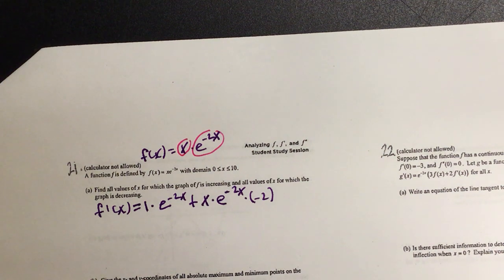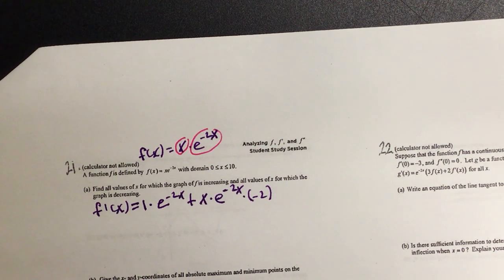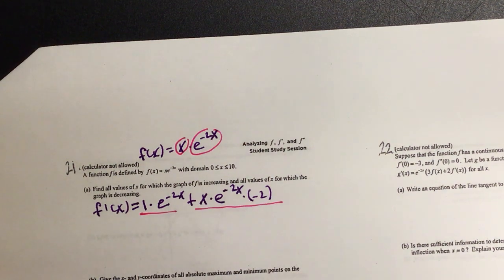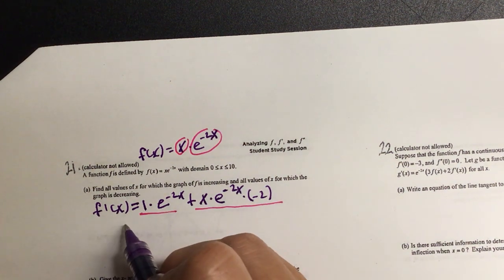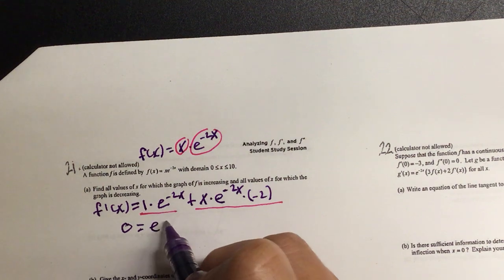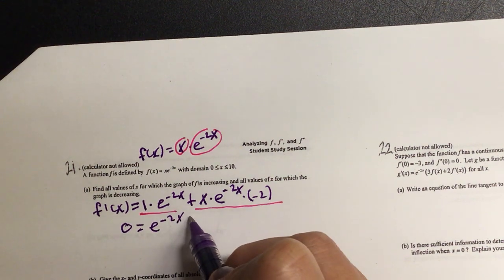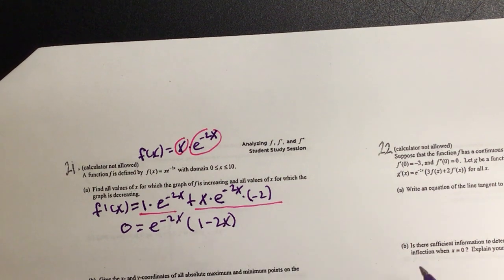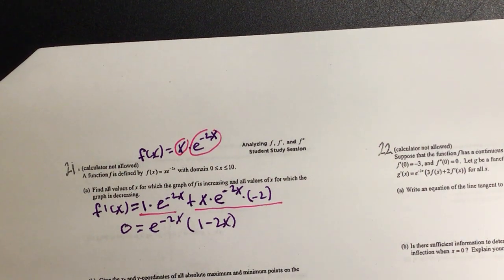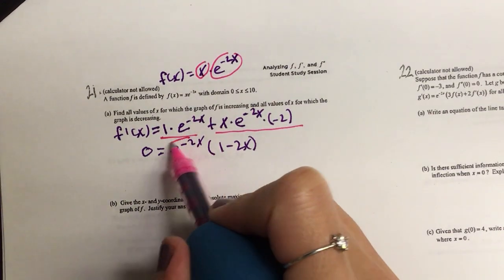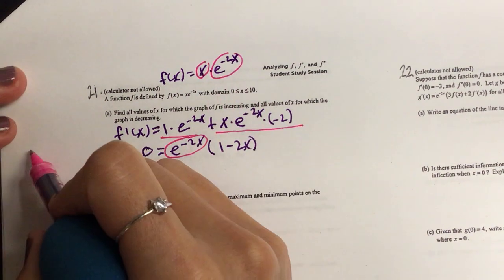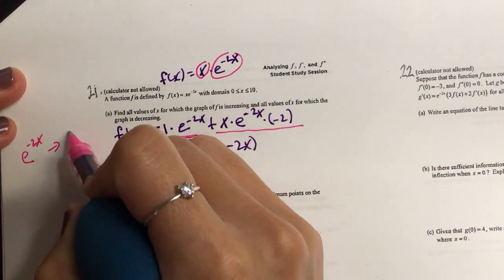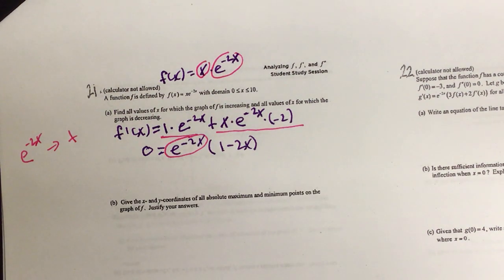Now we need to set this equal to 0, but since I'm thinking ahead, I think I want to go ahead and factor something out. Between these two, what is a common factor? So we're going to pull out e to the negative 2x. So we have remaining 1 minus 2x. So our critical number is going to be when these are set to 0. E to the whatever is always positive. Write that on the side. E to whatever it could be is always positive. So therefore, we can't really find the critical number on that one.